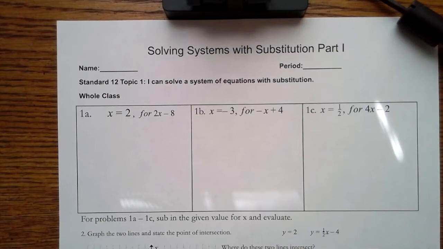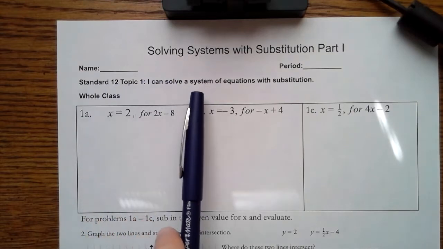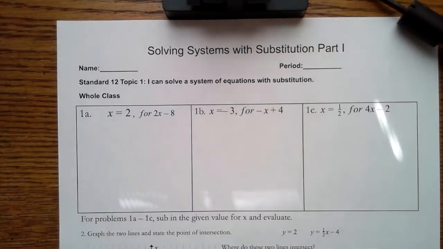This is Part 1. We broke this up into two parts. You'll have another Part 2 video after this. So, this is Standard 12, Topic 1. I can solve a system of equations with substitution. So this is a totally new topic we are starting today.